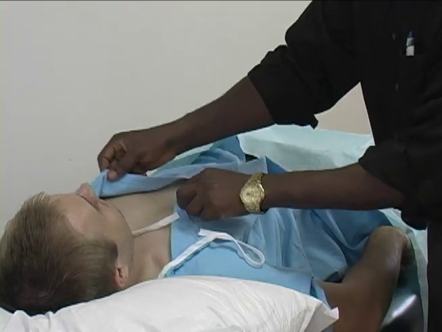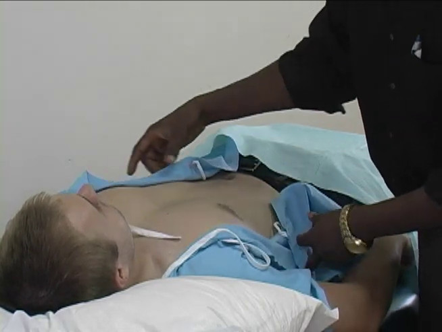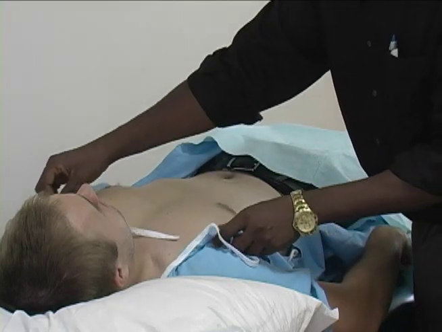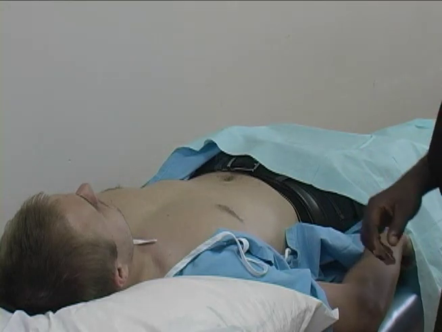So we examine the chest and the abdomen simultaneously with the shirt off and the abdomen exposed all the way down to the iliac crest. The technique of percussion is as follows.